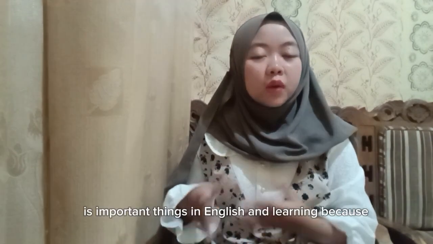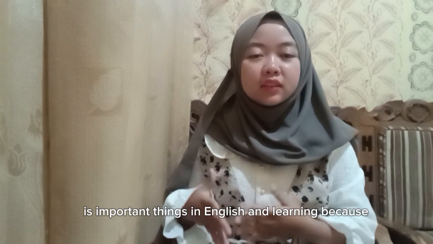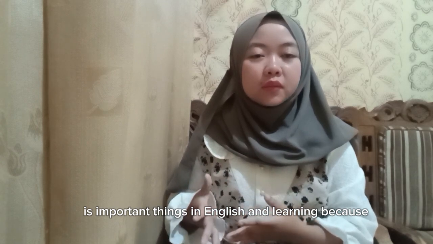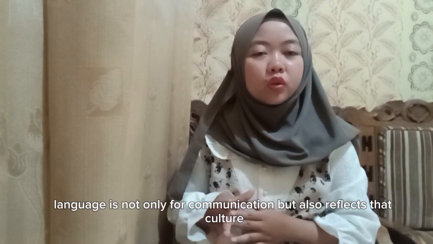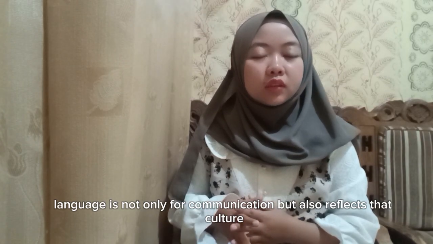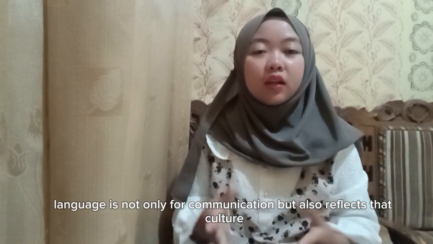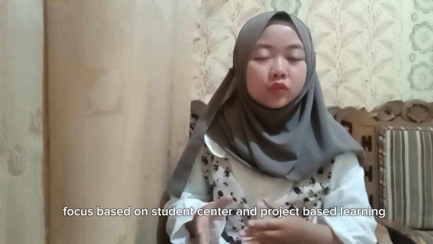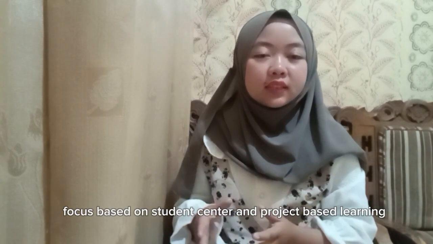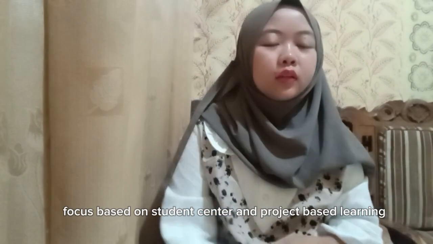Intercultural competence is an important thing in English language learning, because language is not only for communication but also reflects culture. In Curriculum Merdeka, learning focuses on student-centered and project-based learning.